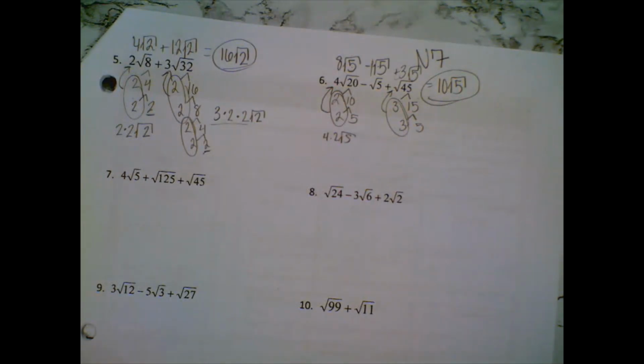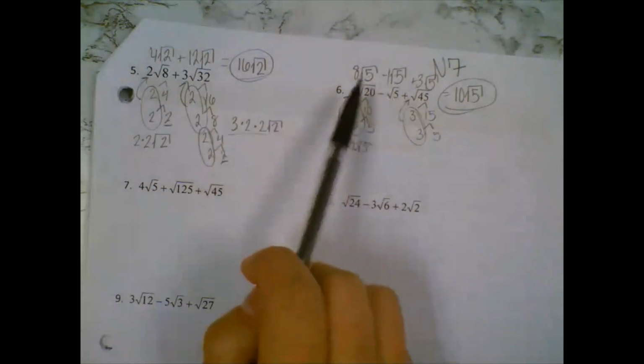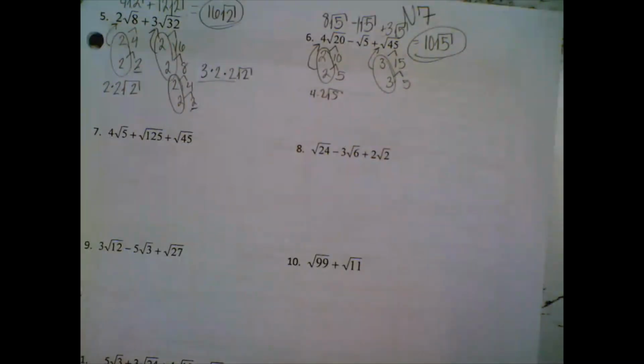So let's look at number 8, and let's look at when maybe not everything is a like term. In these situations, every single item we were working with was a like term. So on number 8, we're going to see that not happen. I just want to talk you through one problem of that, and then we'll be done.